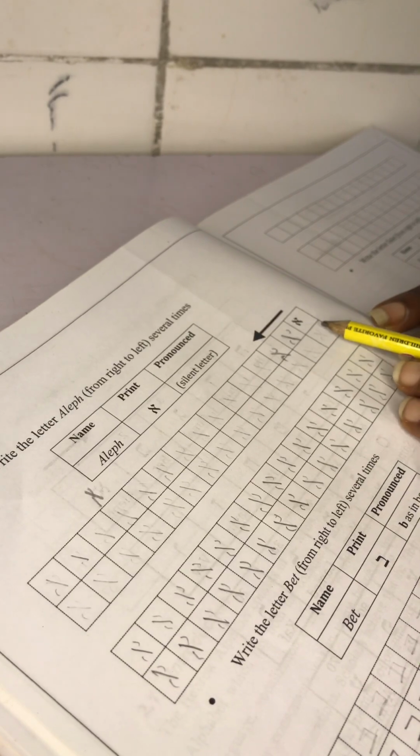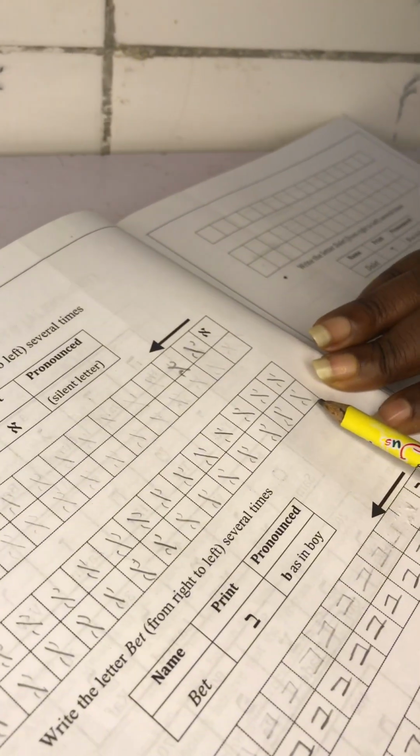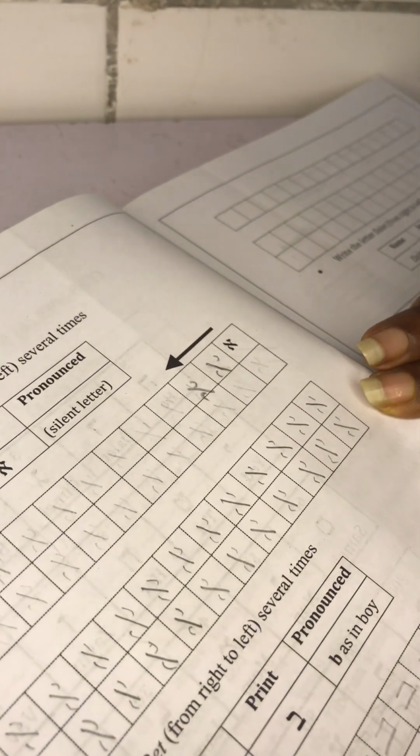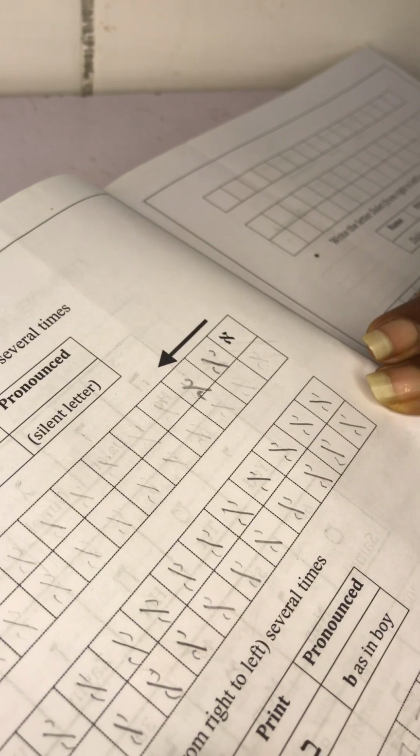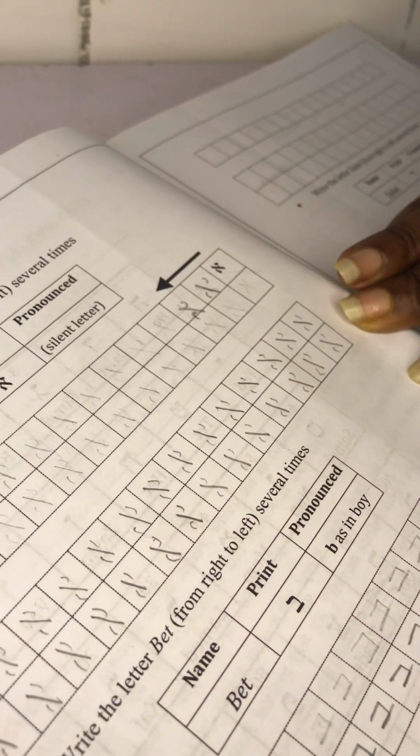So what's the difference between this one? There's no difference. Absolutely, you can see they look alike. And if you check it, you see how I've already written Aleph all round. Can you see a vertical line, a comma up here with another one? So let's move to Bet.